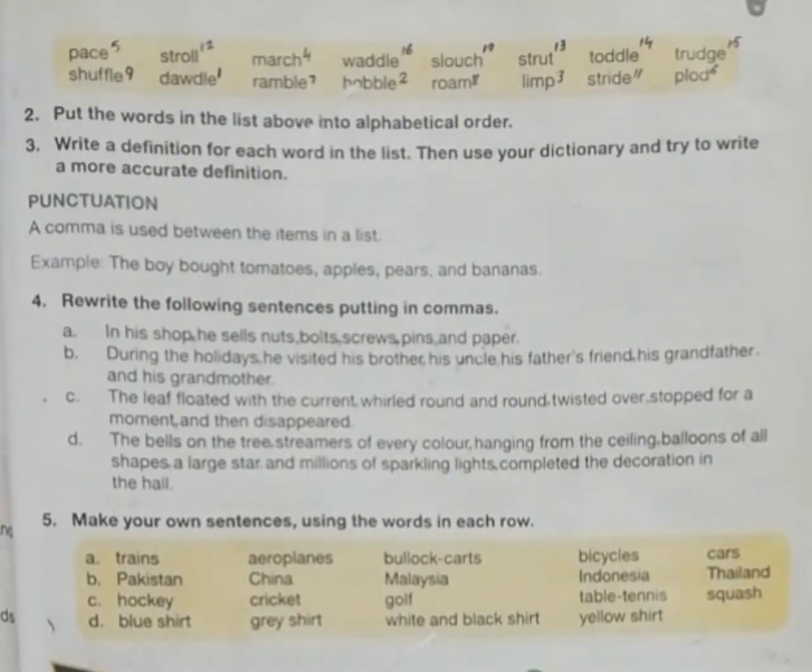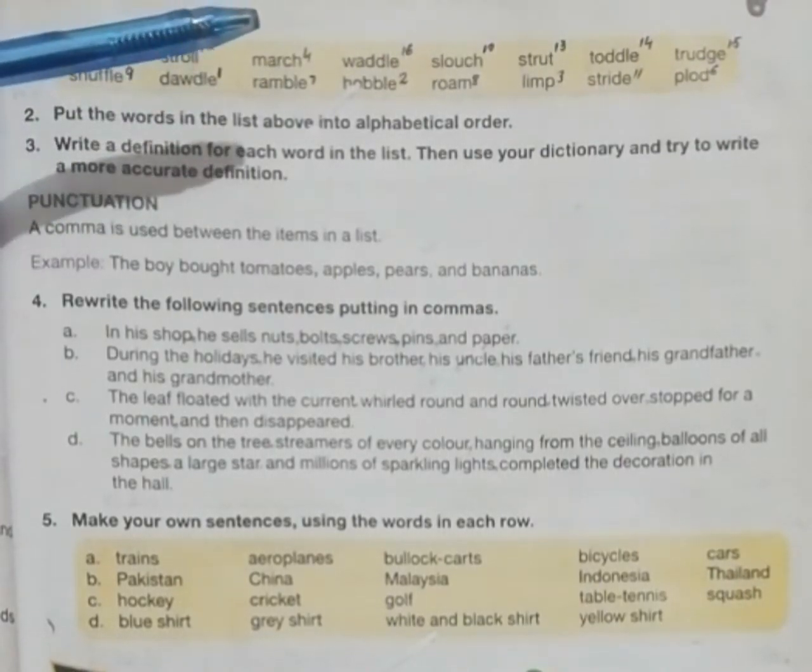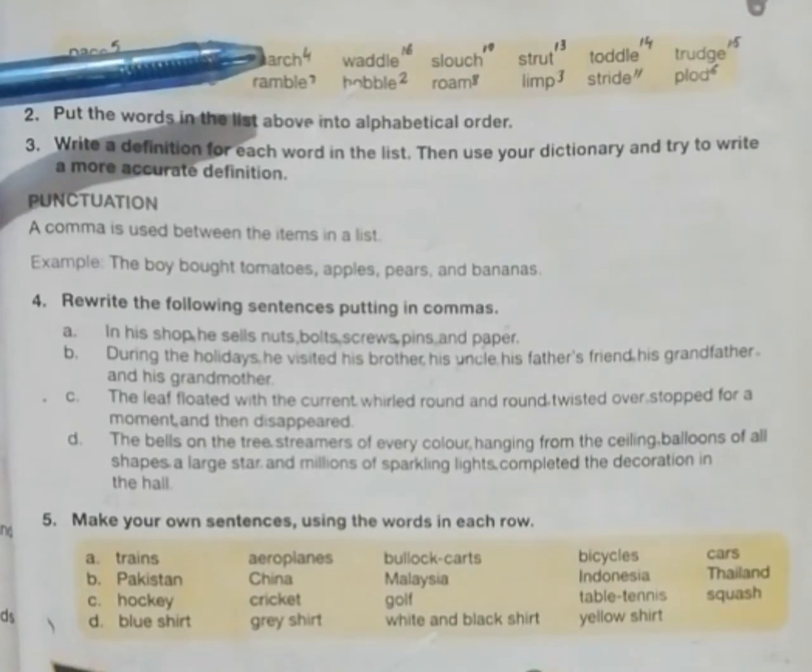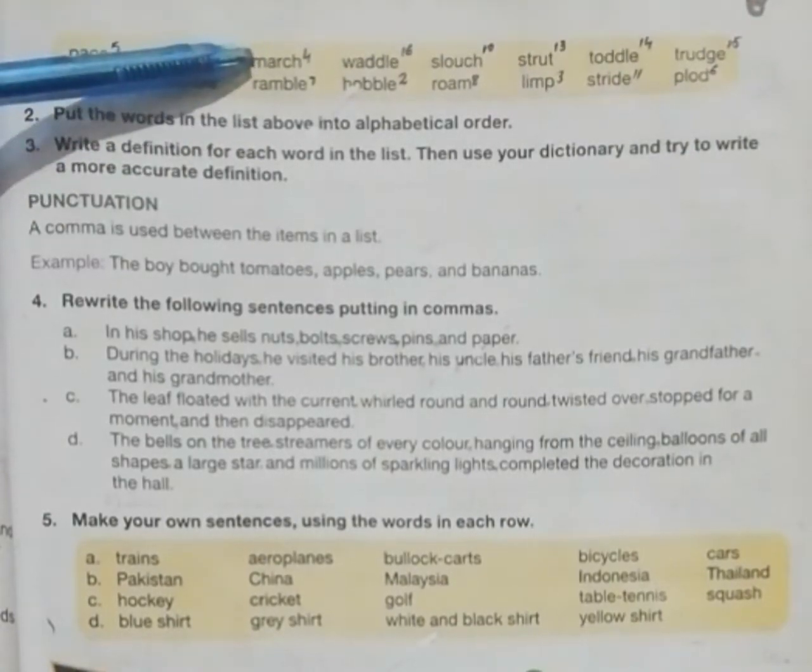The next word is march. So the meaning of this word would be walk in a military manner with a regular measured tread. So the sentence for this word would be the captain commanded the man to march on.